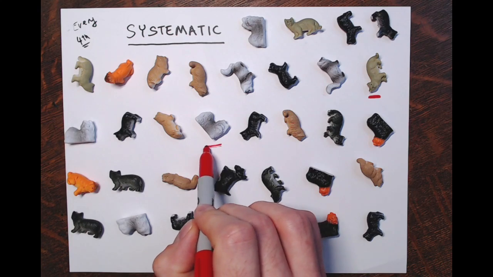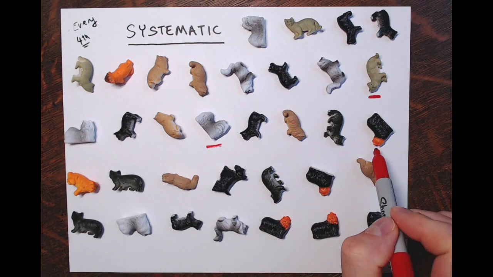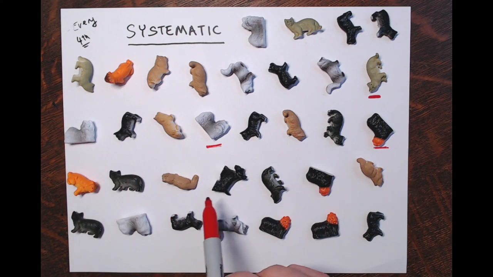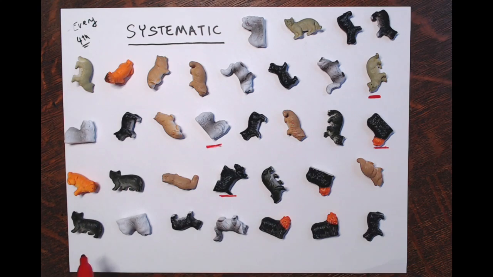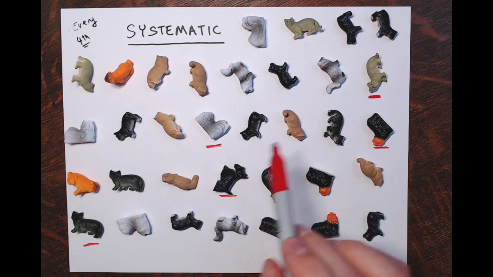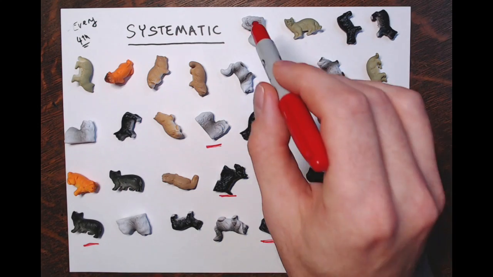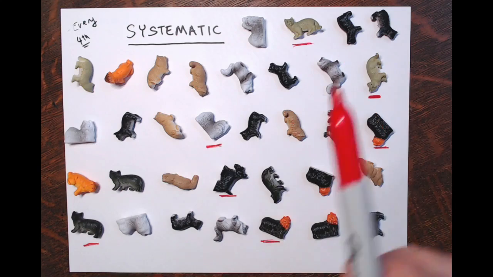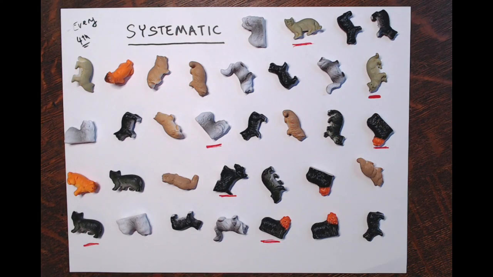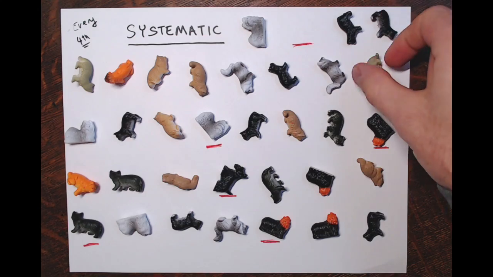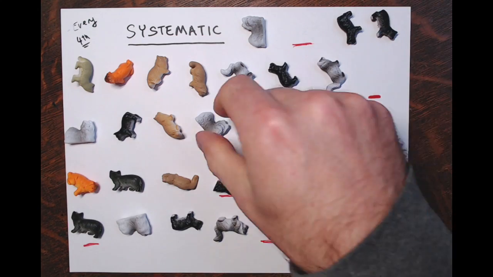This animal is in my sample. 1, 2, 3, 4, this animal. 1, 2, 3, 4, this animal. 1, 2, 3, 4, 5, and then 1, 2, 3, 4, and then back to the top, 3, 4. There's 7 animals. Those I underlined in red are going to be in my sample, so I take those. And here's my sample.